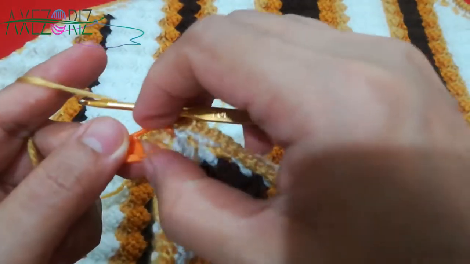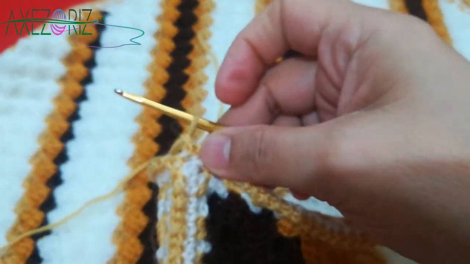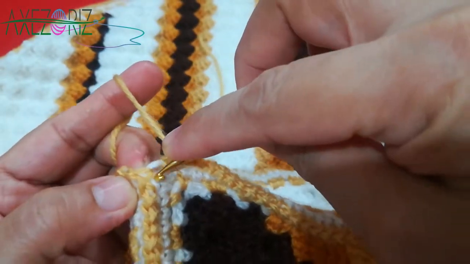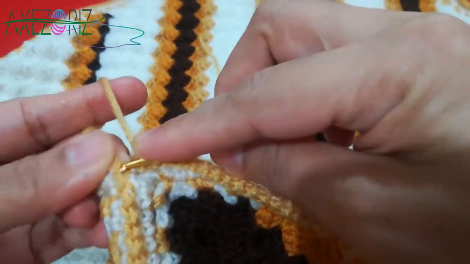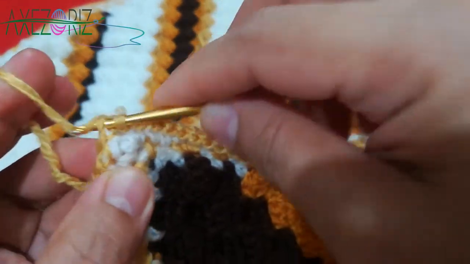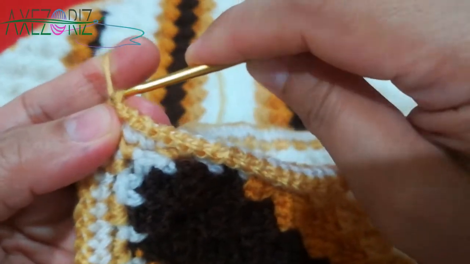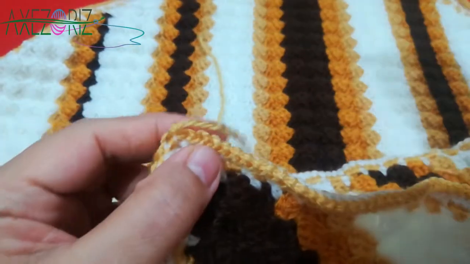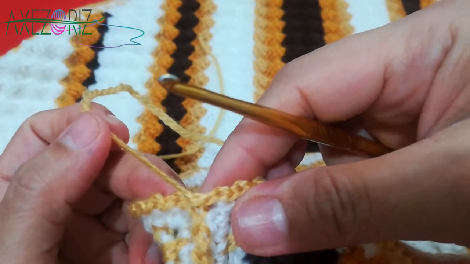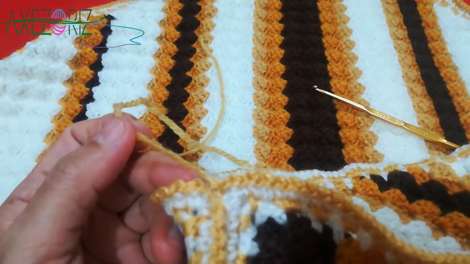Let's remove the orange marker. Then slip stitch on the first slip stitch. And pull the yarn. As in your case, you may cut the yarn at this point. Now our project is ready for the zipper.